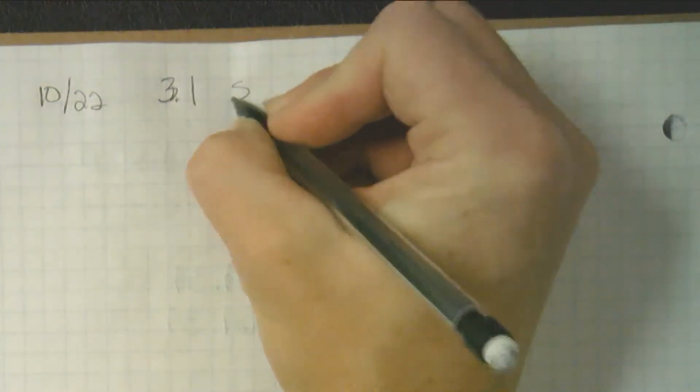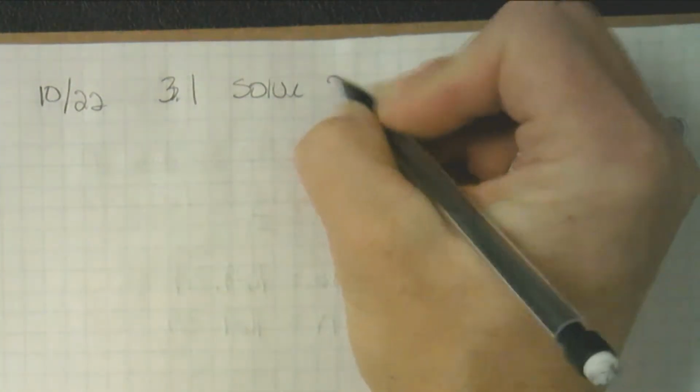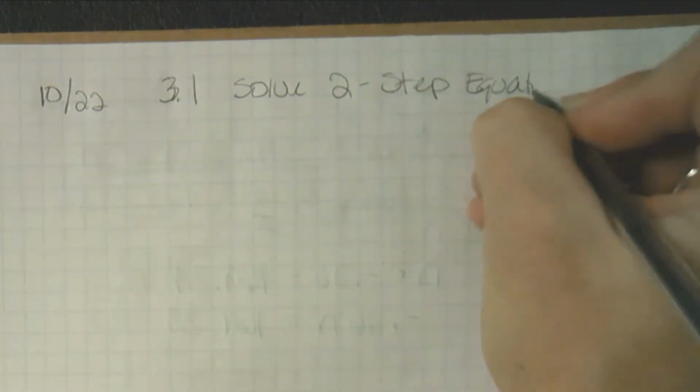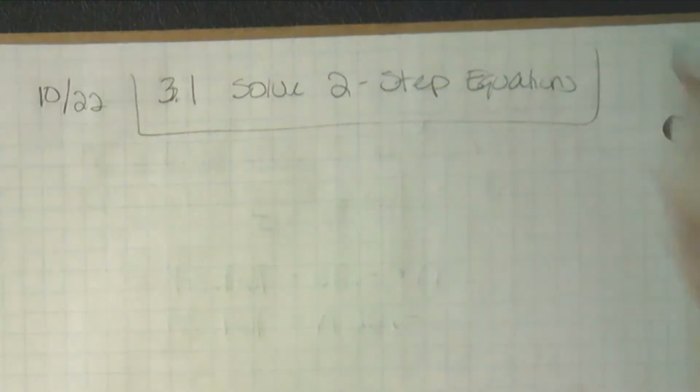3.1, these are our two-step equations. So we are going to solve two-step equations. So that's what we need to start with first. In the last chapter, we dealt with one-step equations.